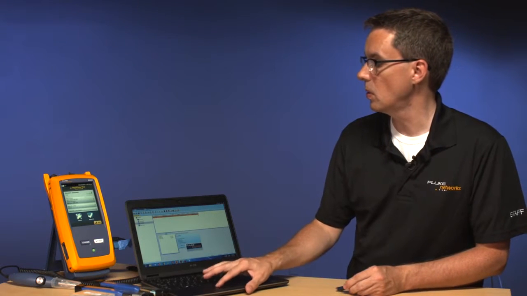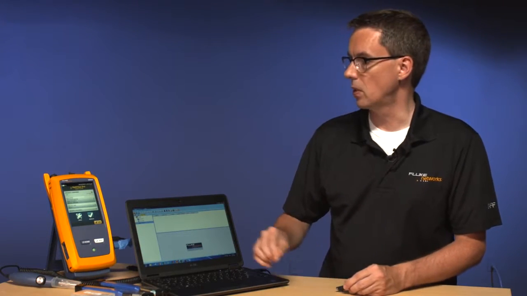Let me show you a different way of doing this. So what I'm going to do here is I'm going to create a new file in my Linkware so it's nice and blank again. Now I'm going to go to my instrument. So imagine this instrument is in the field, it's lunchtime, you've got a break. Why not transmit those results back to the office?